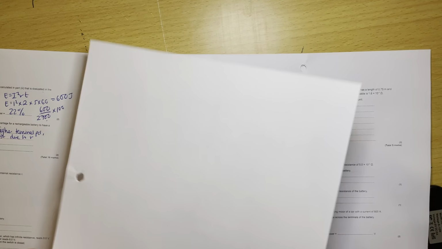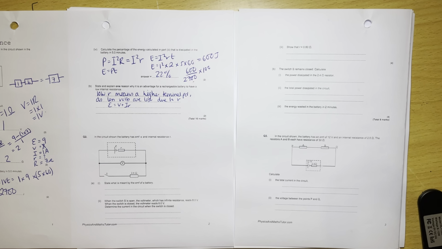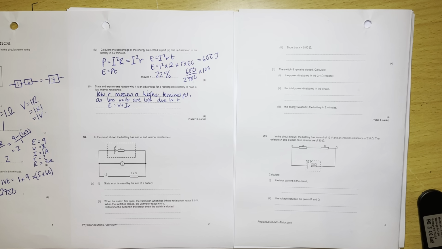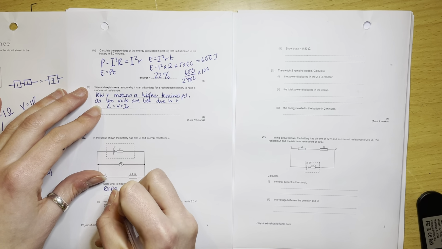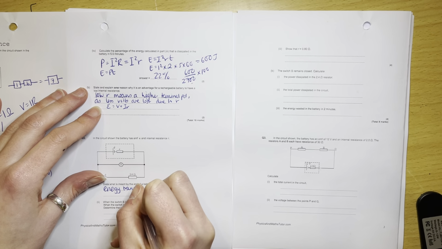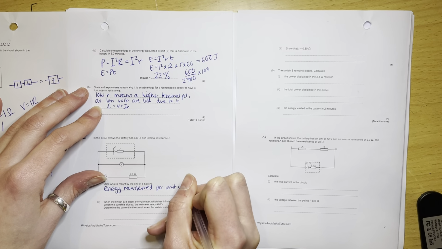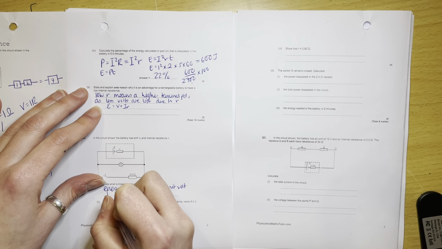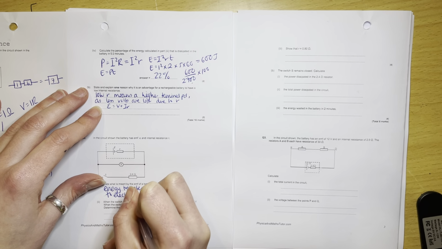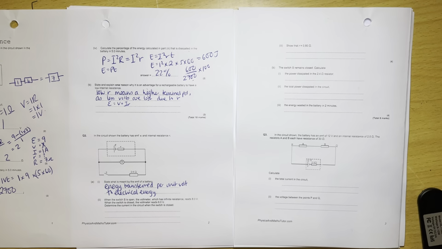Okie doke. Question 1, what is meant by the EMF of a battery? Be careful, don't just say it's a perfect voltage or the voltage gained. The EMF, by definition, is the energy transferred per unit volt from another to electrical energy. It's the to electrical energy bit that's important.